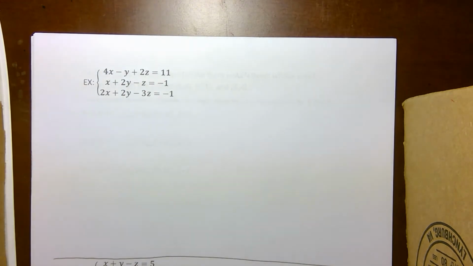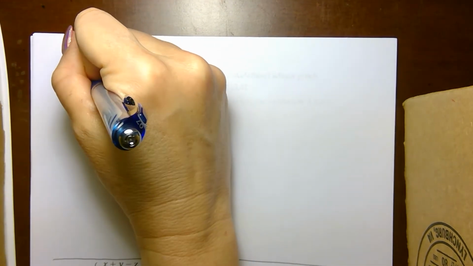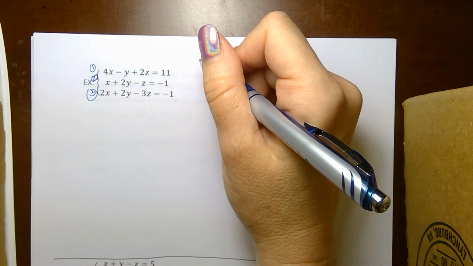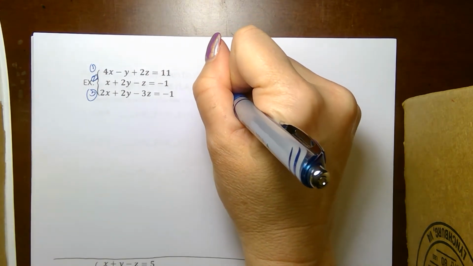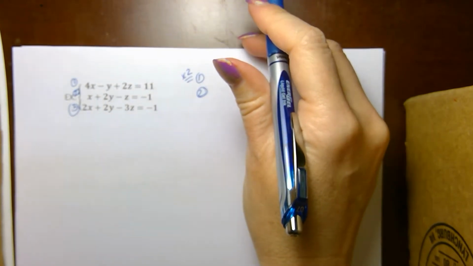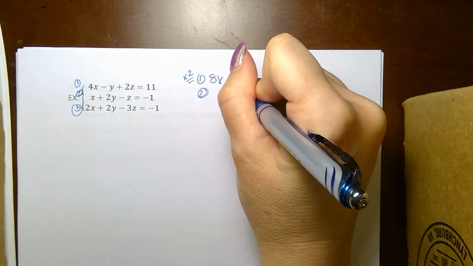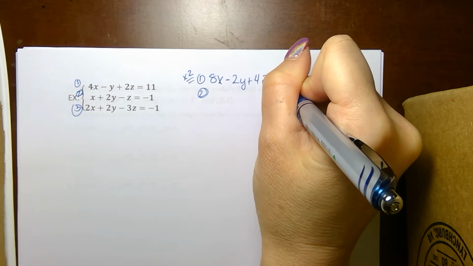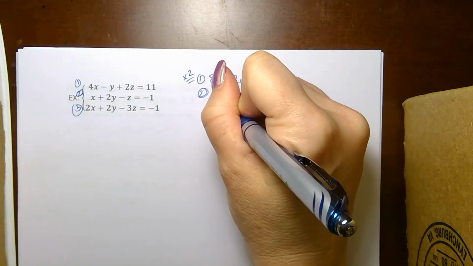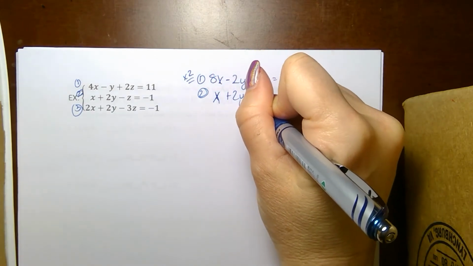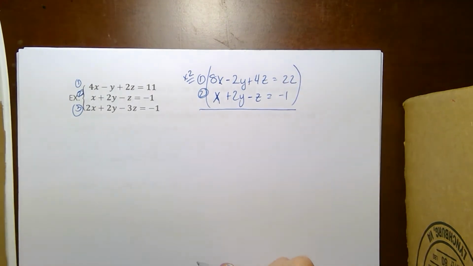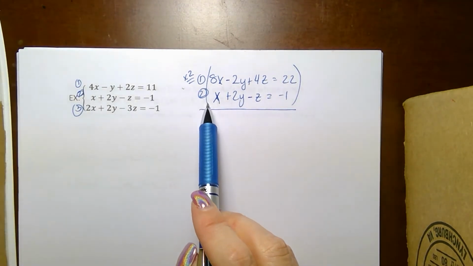I think I'm going to eliminate y. So I'm going to multiply equation 1 by 2 and add it to equation 2.